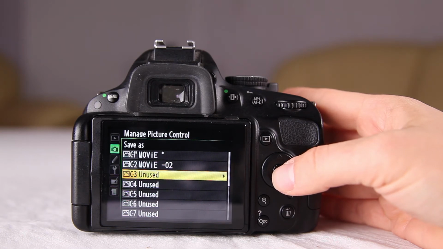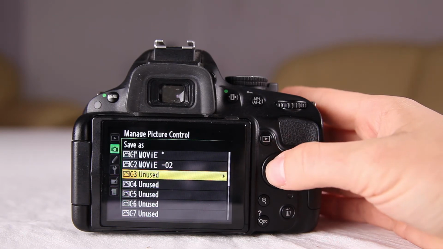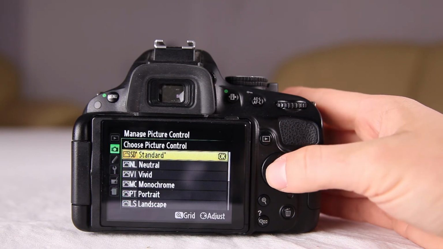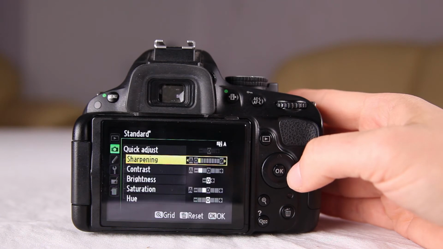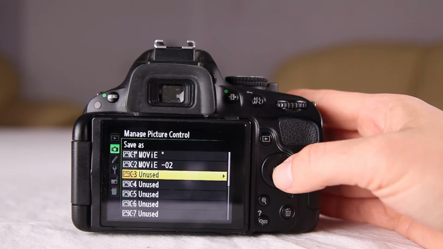It's a weird way to get to it, but that's the easiest way I've found. So what I did there, I'm going to go back and do it again. I was at my Choose Picture Control. I hit my right arrow button in order to change my picture control options. And instead of changing any, I just hit OK. And then it took me to this Save As screen.